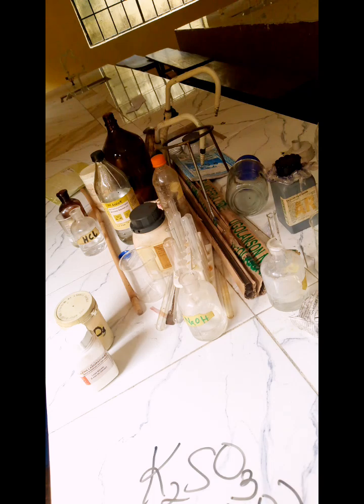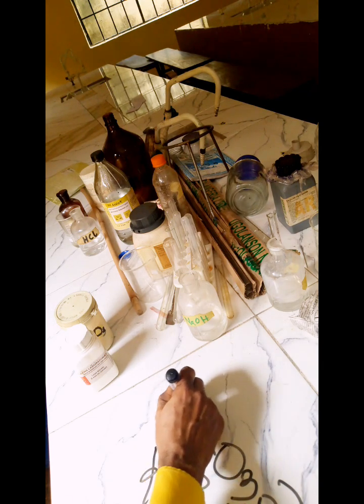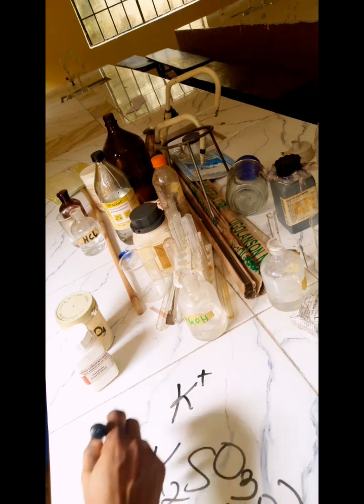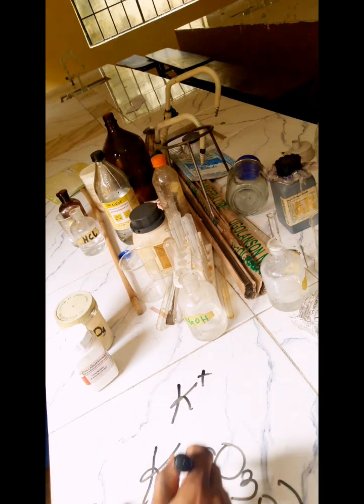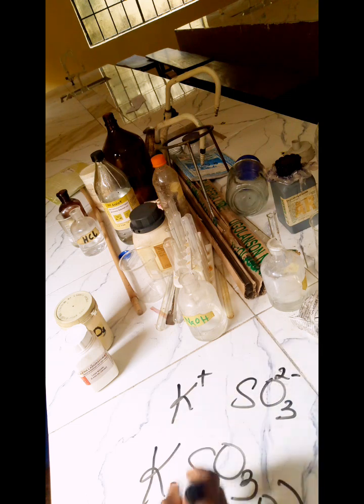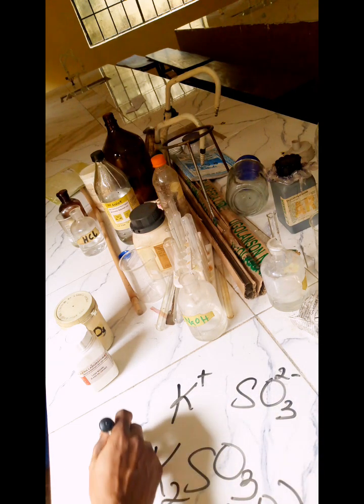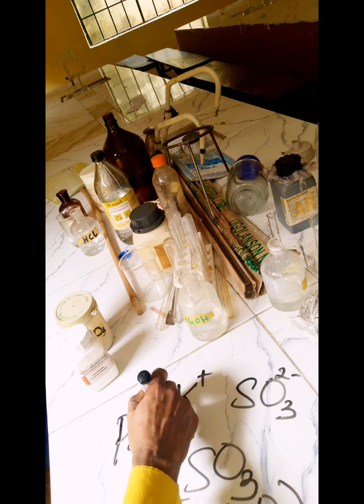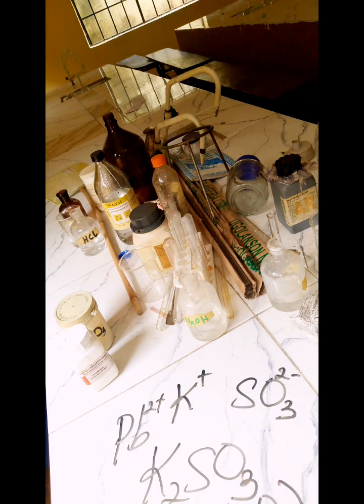The students will be required to identify the potassium ion, the sulfite ion, that's the trioxosulfate(IV) ion, then the lead ion, as well as the nitrate ion, the trioxonitrate(V) ion.